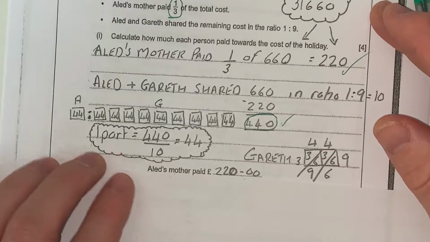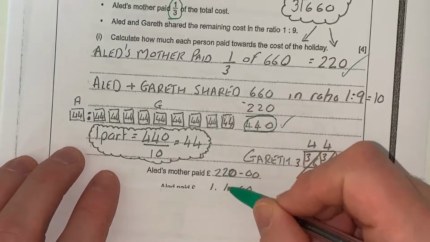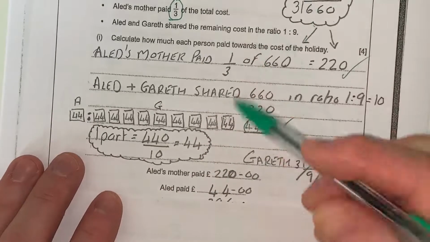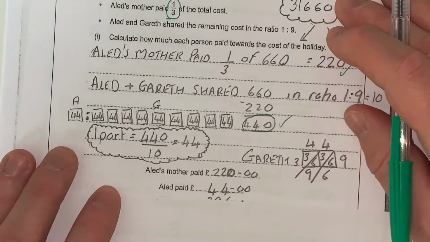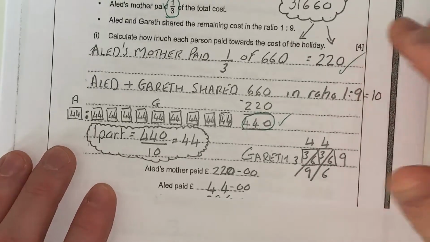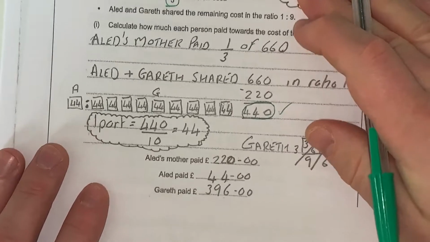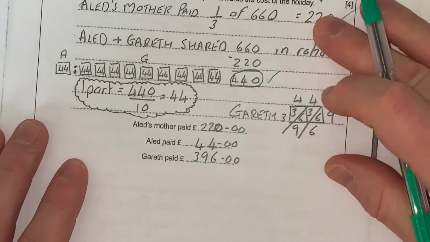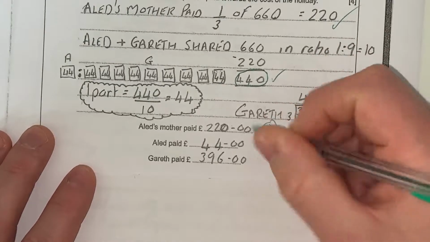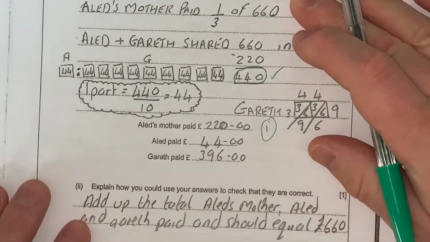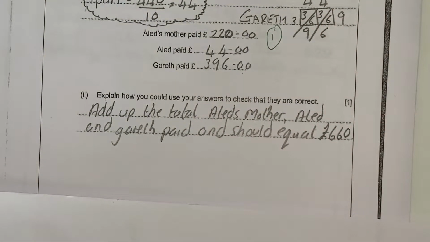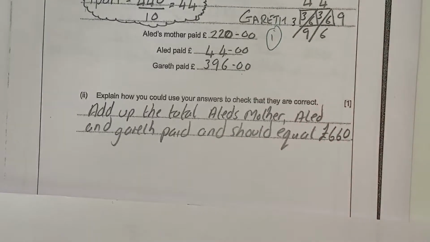Okay, so we know that Alan's mother paid the 220. We found that at the beginning. Well, if Alan only had 1 part of the ratio, he only paid 44. And then Gareth is going to be 44 times 9, which I've done here. Or you could have taken 44 away from 440, which gives you £396. Okay, so obviously your final 2 marks are for Alan and Gareth. How could you check they're all correct? Well, ratio is really easy, guys. Just add them all up at the end. And these 3 numbers should equal back to 660.